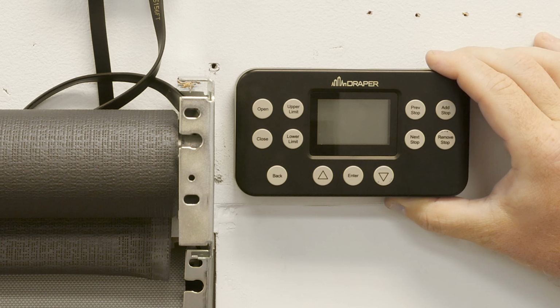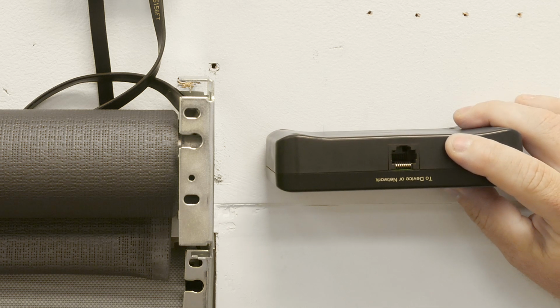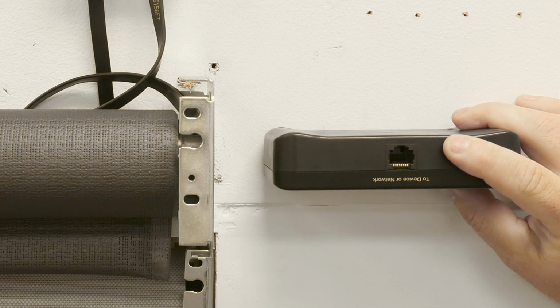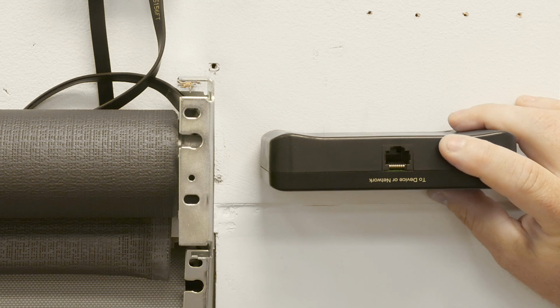Another key indicator of the new motor limit tool is you have the up and down arrows and the enter button directly under the screen, whereas the previous version had a copy and paste. And in addition to that, on the top of the motor limit tool, it now says to device or network, because we can now plug directly into the device port of an NDC or a network port for easier programming.